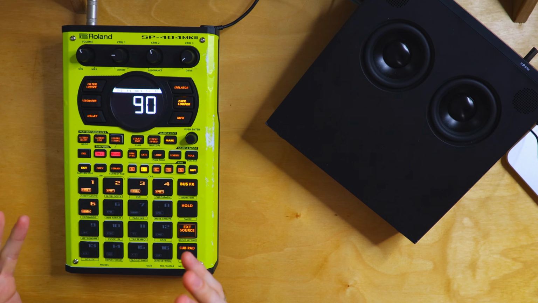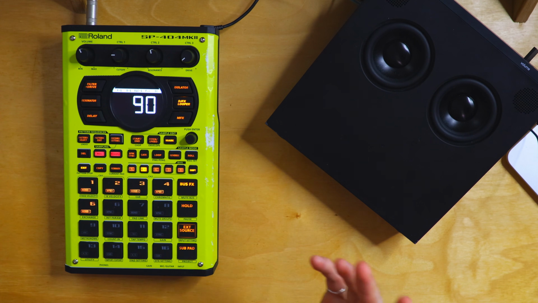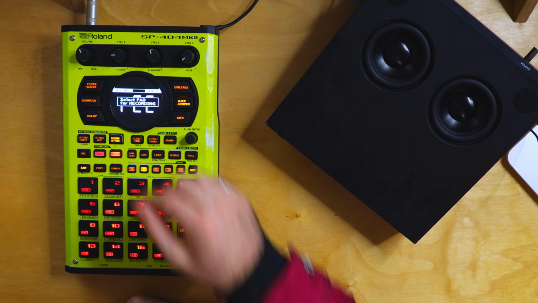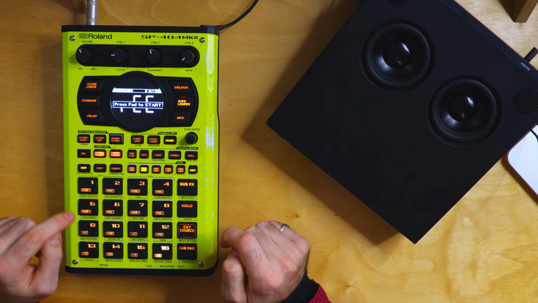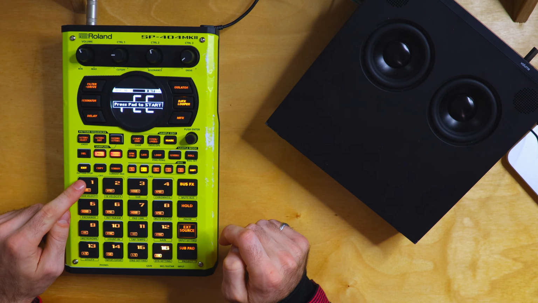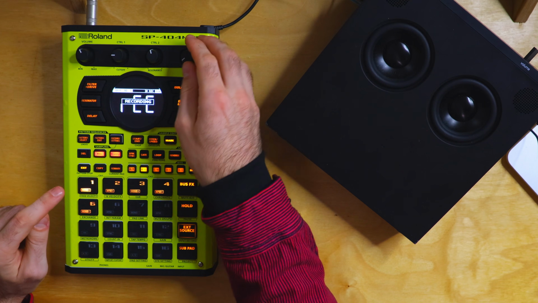If the whole bus effects thing is a little bit complicated and is kind of going over your head, I actually have a video going into detail about that. So the next step is to resample it. We're gonna go to this pad here. Our effects are on, and I'm resampling this one here. So let's do it.